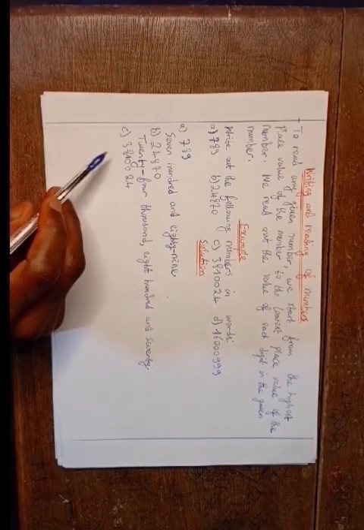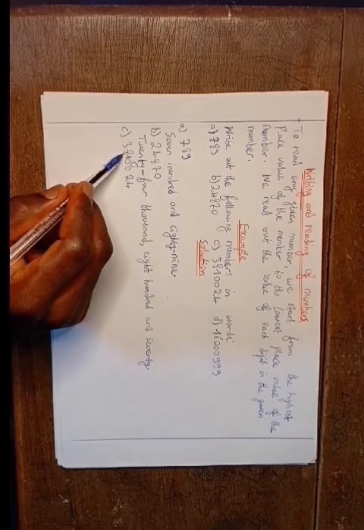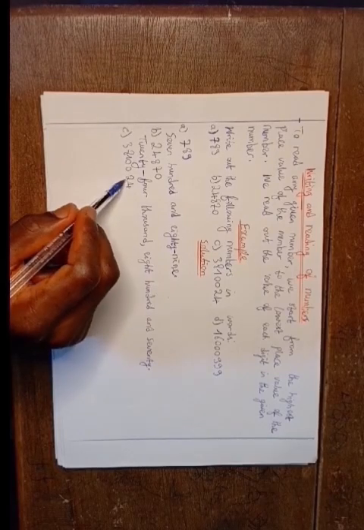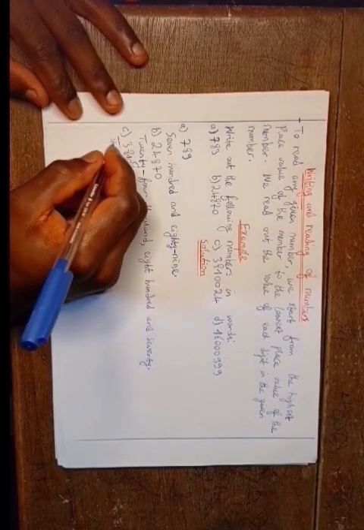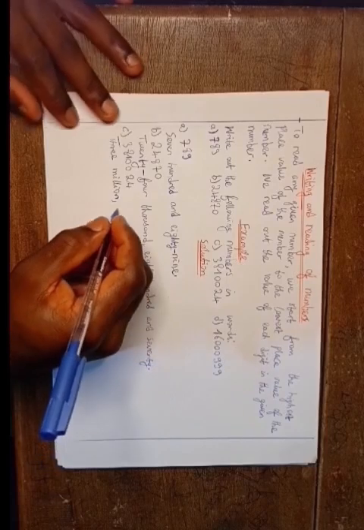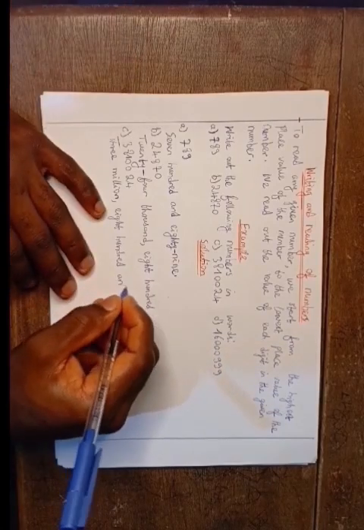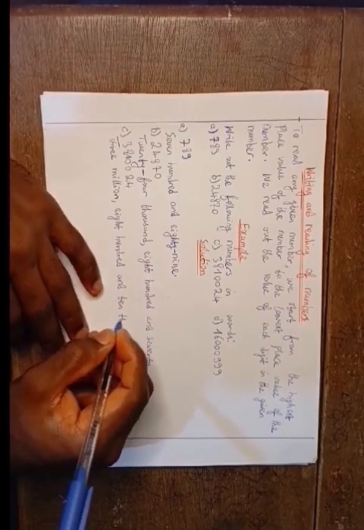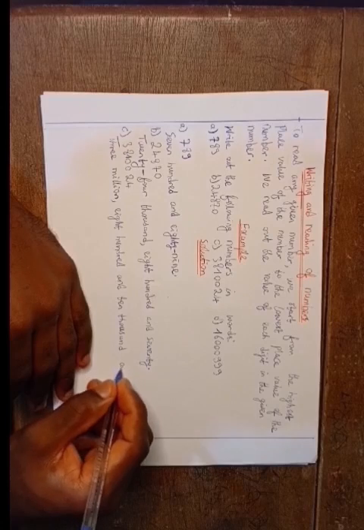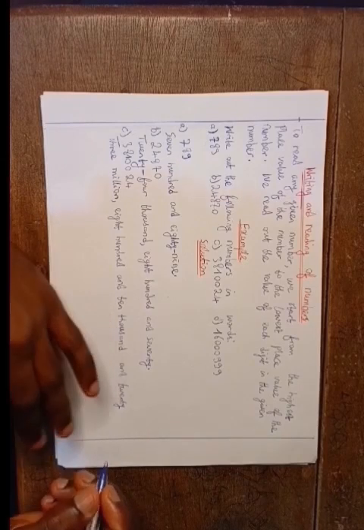So reading out this number, starting from the highest place value, will give us 3,810,024. 3 million, 800 and 10,000 and 20. 20 is a number on its own. 4 is a number on its own.